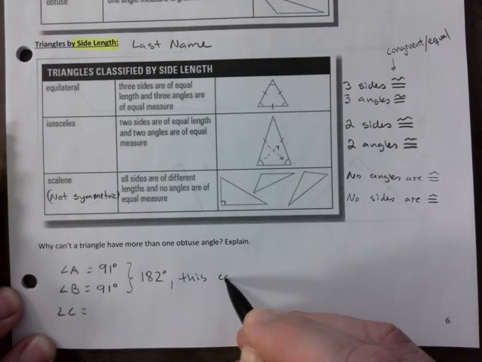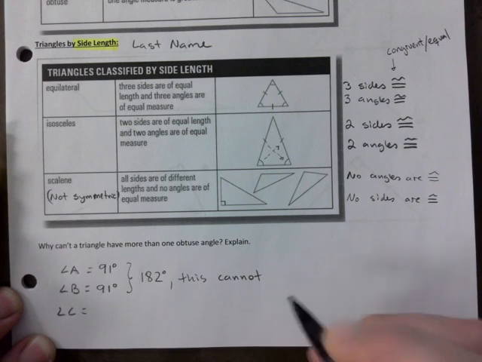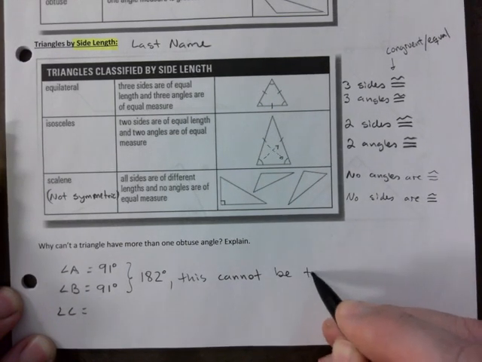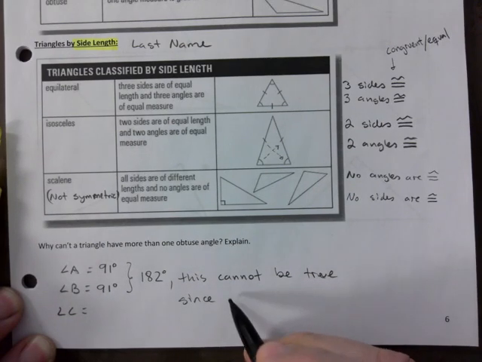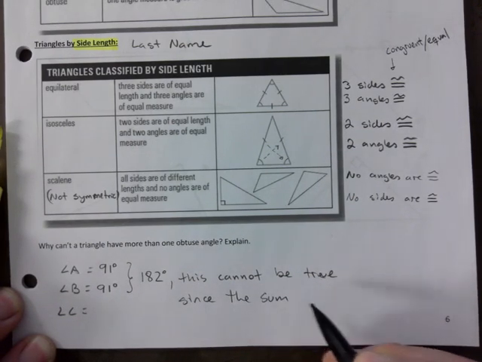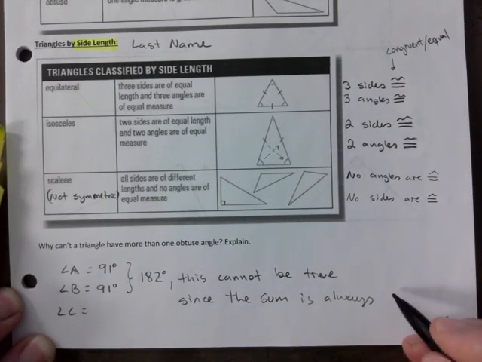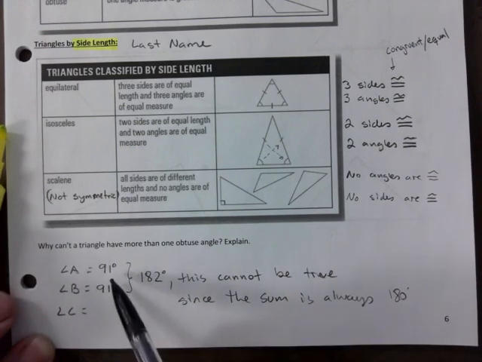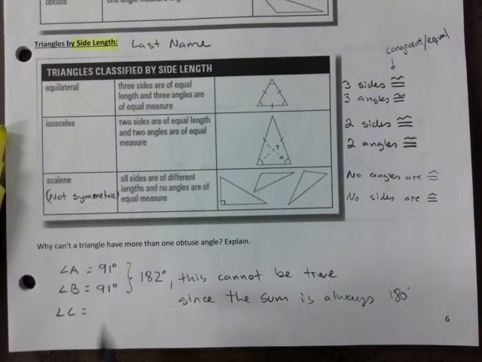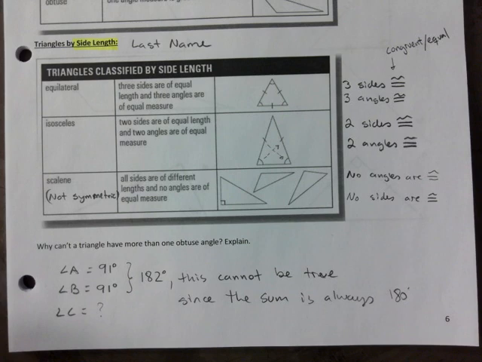This cannot be true, since the sum is always 180. So if you have more than one obtuse angle in your triangle, this sum no longer works, but you need three angles for that triangle to even be a possibility. So that would be one way to explain that.